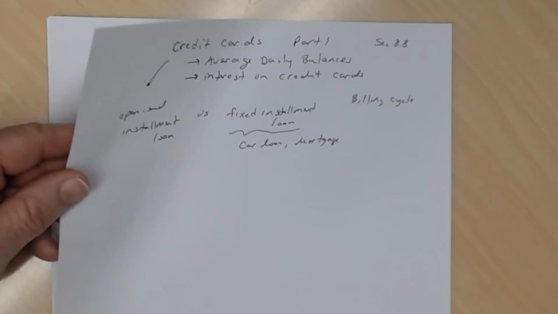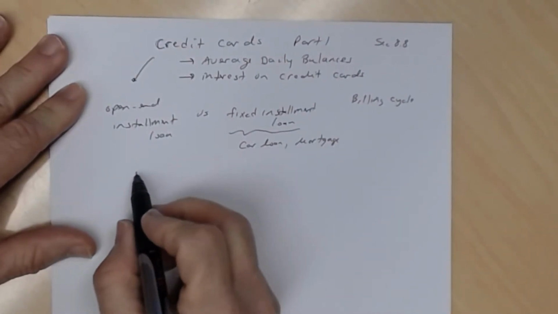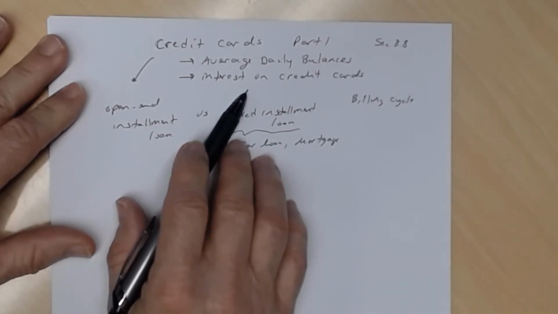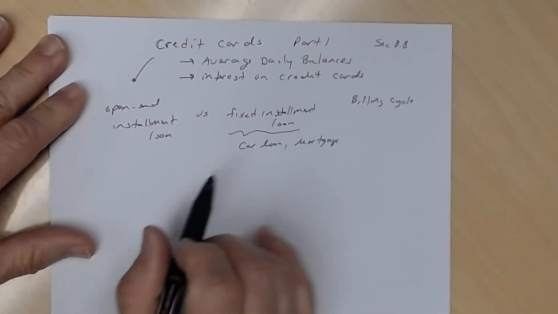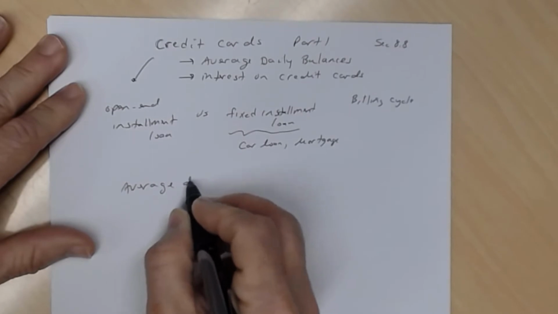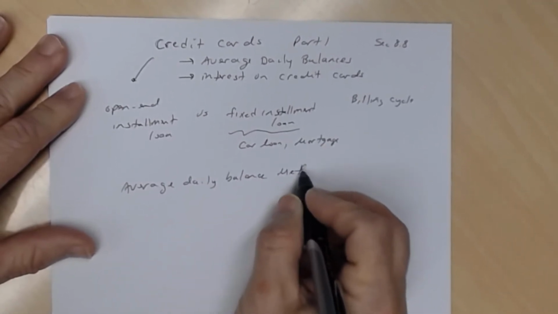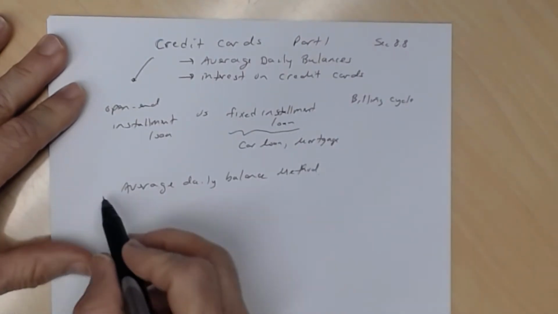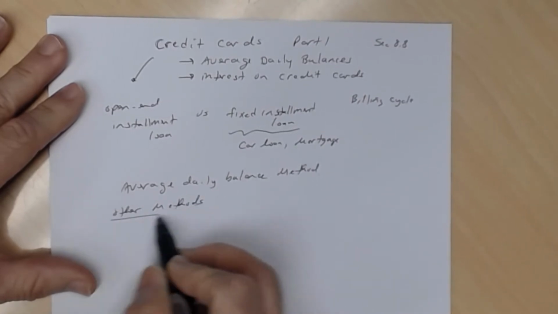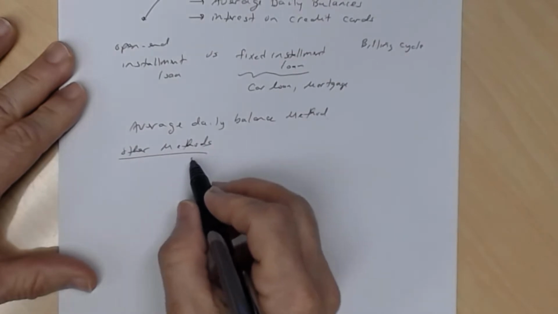Okay, so the most common method of determining your balance, how much you owe on a credit card at the end of each billing cycle, is called the average daily balance method. That's the one that your book is going to talk about. There are other methods which your book doesn't discuss, but one of them is called the previous balance method.